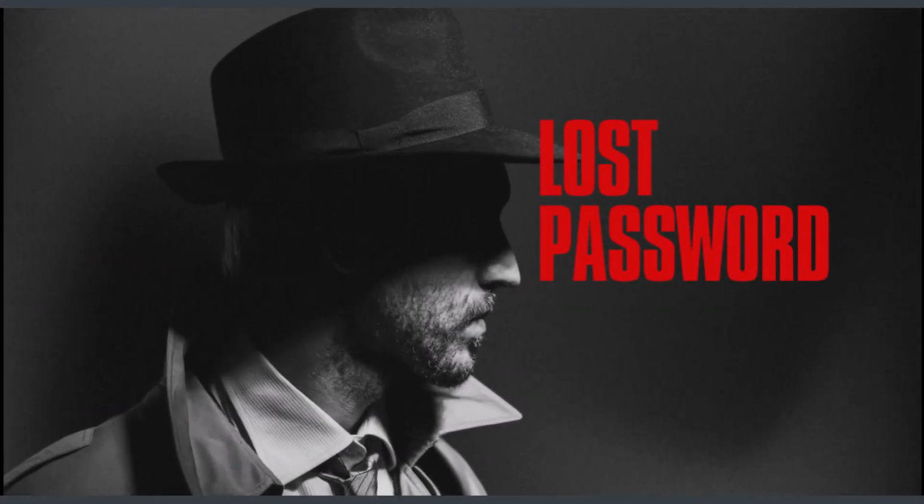So this is something that I couldn't understand. I've got a website and people kept saying to me, I can't log in, I've lost my password. I click on the link and nothing happens. And I didn't understand until I saw someone doing this.